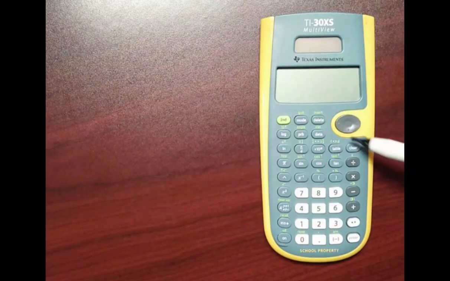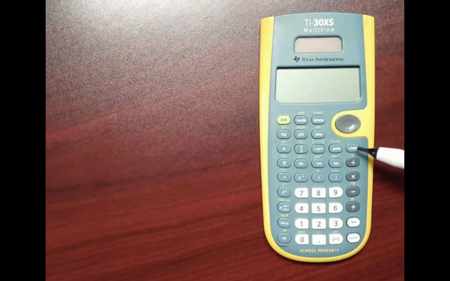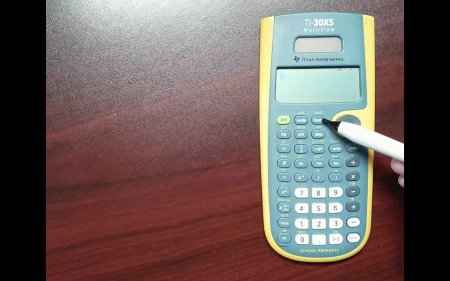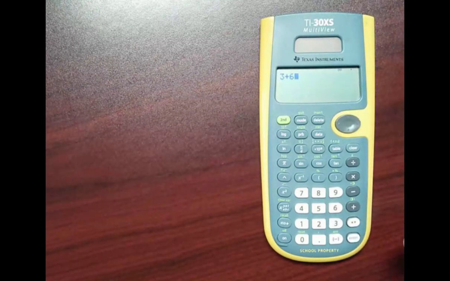The clear, delete, and reset buttons all perform slightly different functions. The clear button will clear anything that is visible in the screen. If I have a problem typed and I hit clear, the clear button clears the screen. The delete button acts like a backspace on a computer keyboard. If I have made a mistake, I can hit delete and it backspaces to allow me to fix an error.